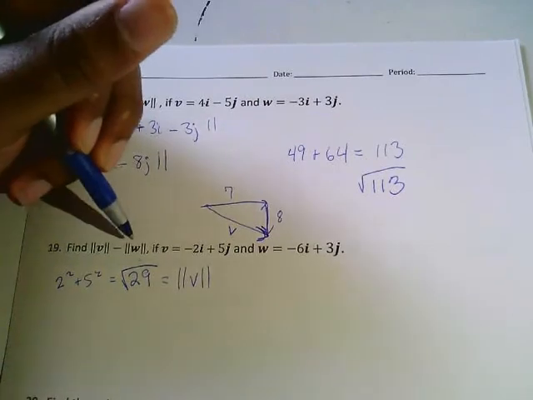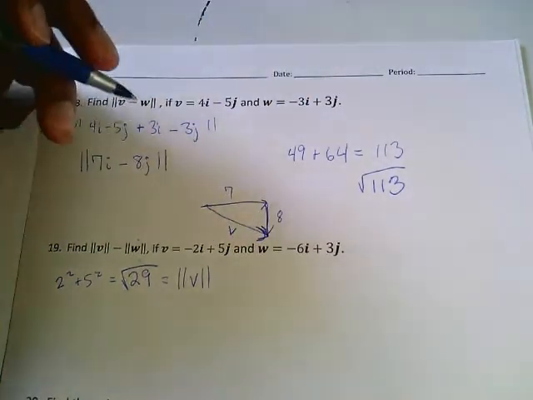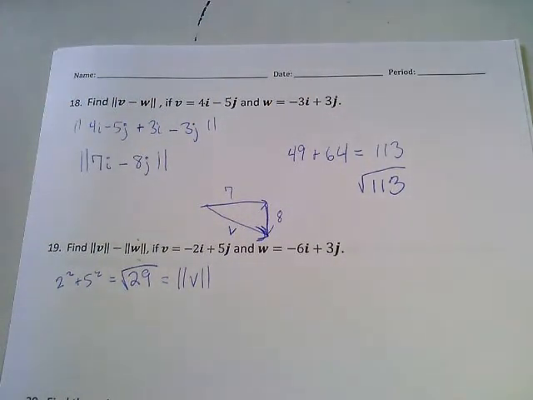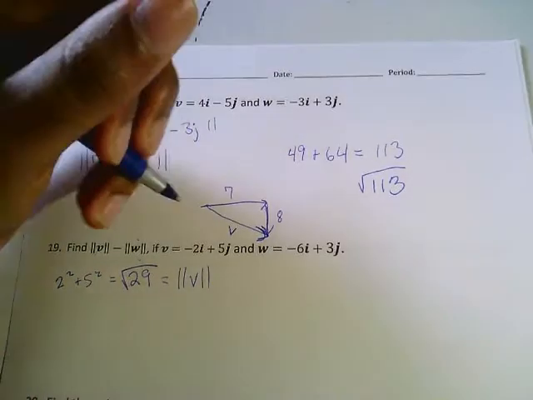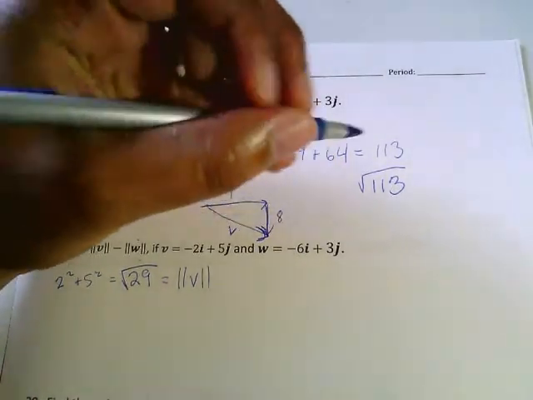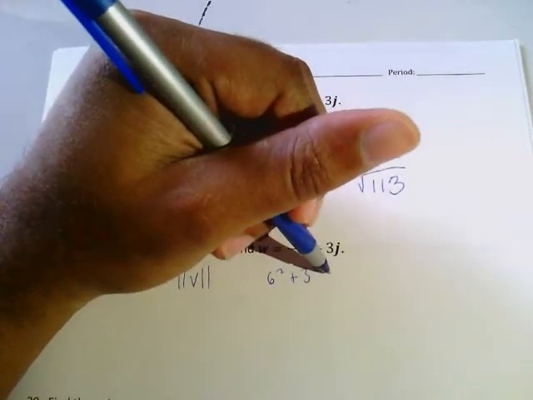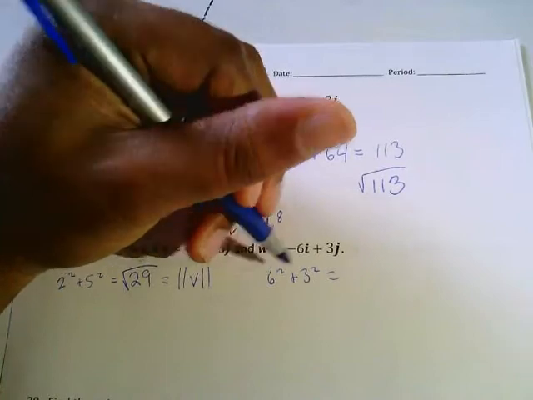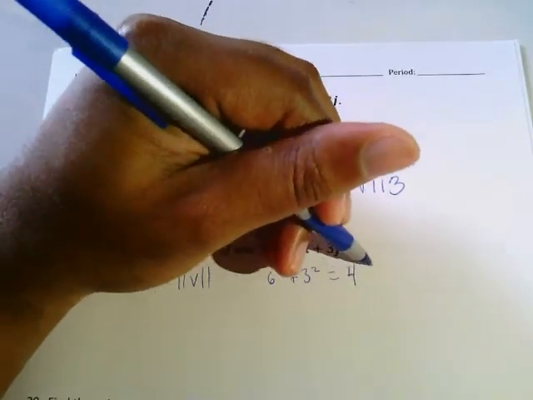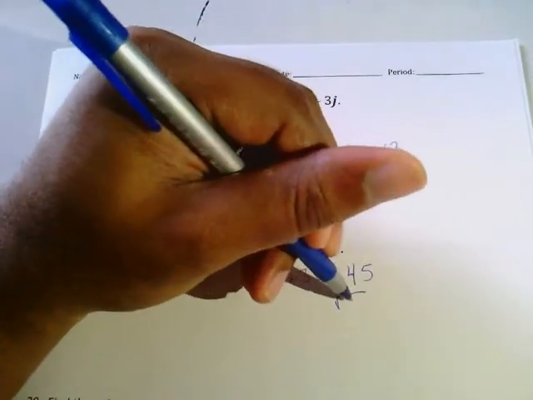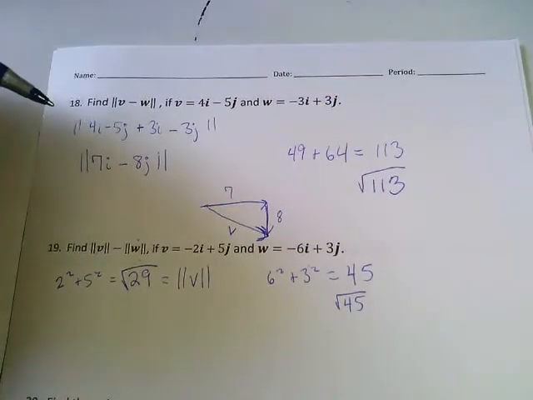And then we need to find the magnitude of w. So that will be 6 squared plus 3 squared. And that will give us 36 plus 9. So this will be 45. So this value will be the square root of 45.